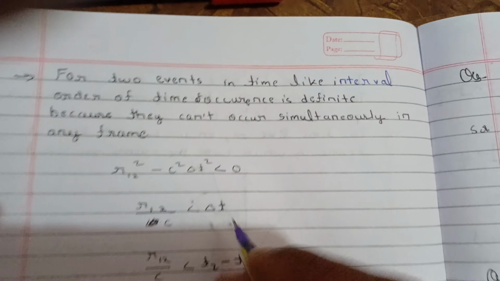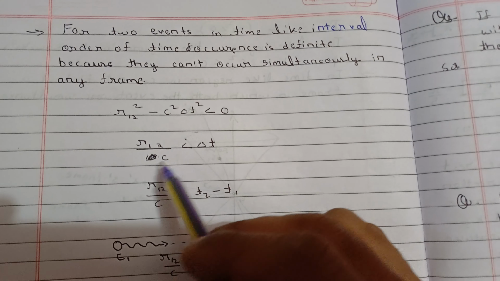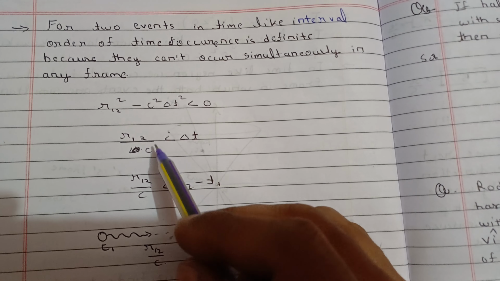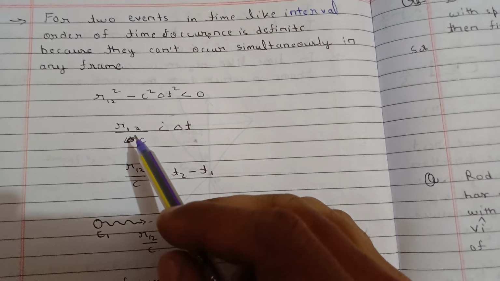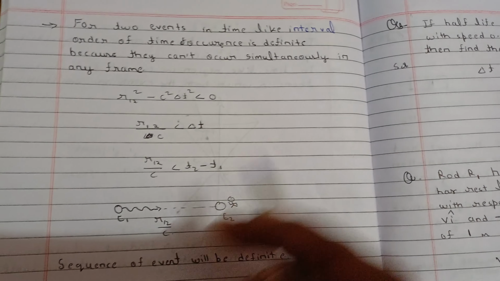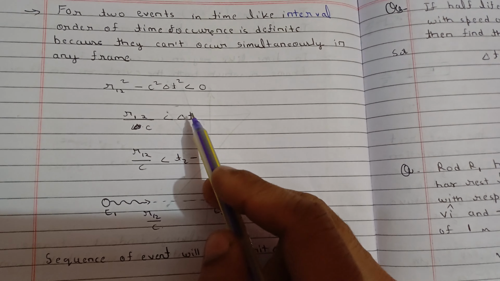Now we know this equation. This should be less than 0, the space-time interval. From here we can find out that R12 divided by c is less than delta t. And what is this? This is the time at which information can be sent from one place to another. The maximum speed is c, that's possible. So this time will be less than delta t.